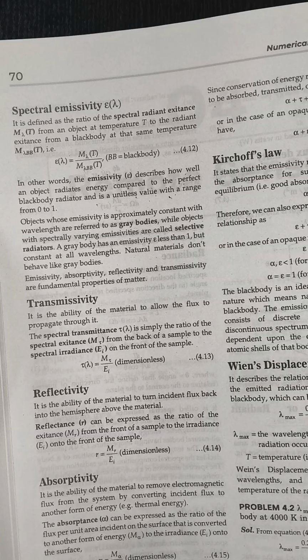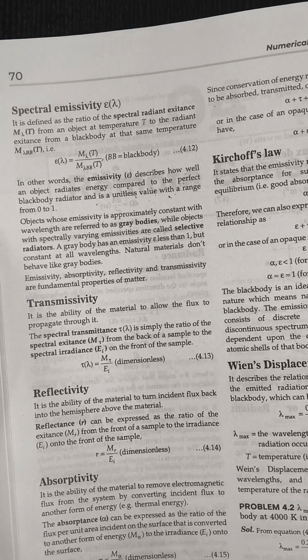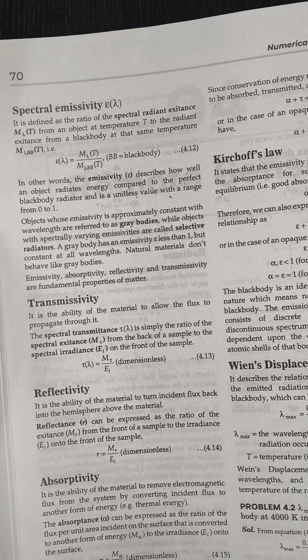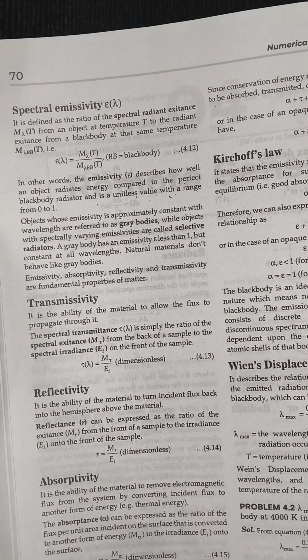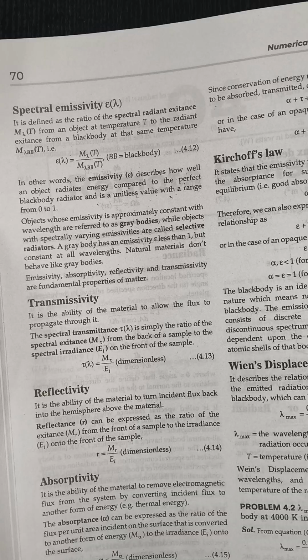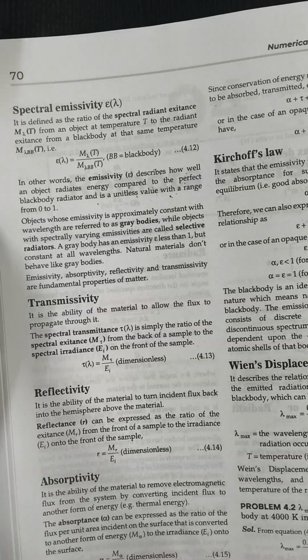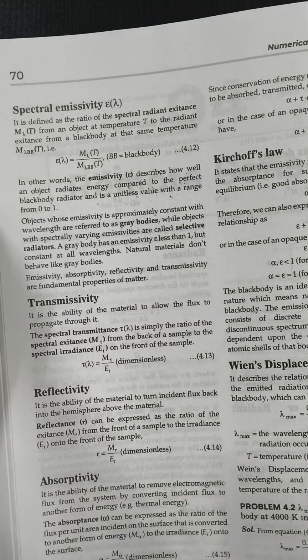So, what is the basic definition? Every object above 0 Kelvin. What is 0 Kelvin? Absolute temperature, which in degrees Celsius is minus 273.15 degrees Celsius. Every object above it emits electromagnetic radiation. Some objects emit a lot of energy and some emit very little. So, what is emissivity? Emissivity tells us how efficiently an object emits radiation compared to a perfect black body at the same temperature. So we always take the definition in reference to the black body. Why? Because the black body is an ideal case which has maximum emissivity.